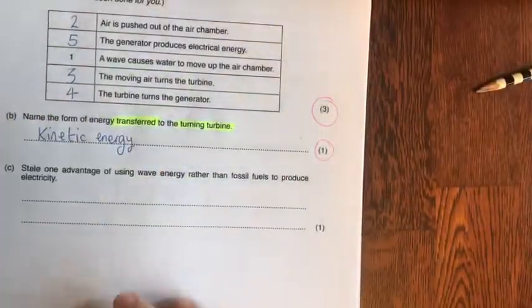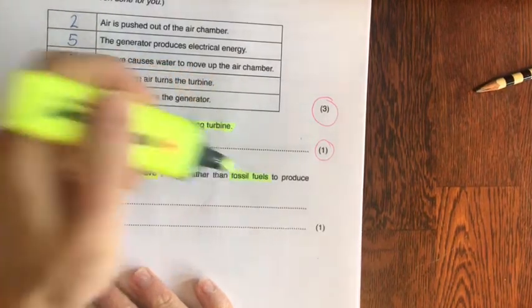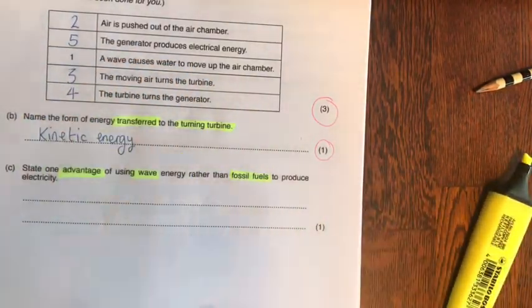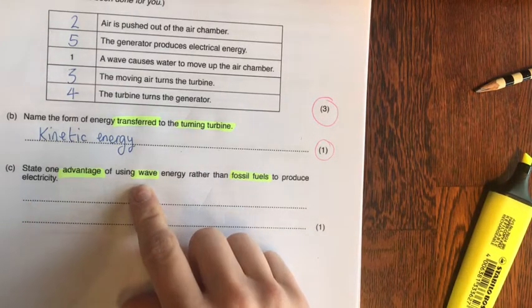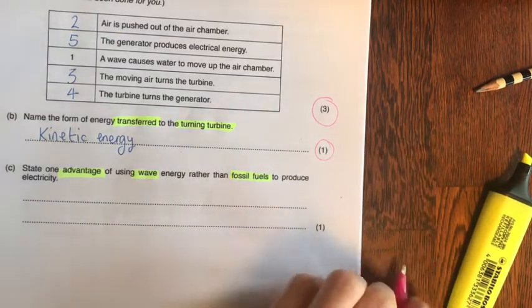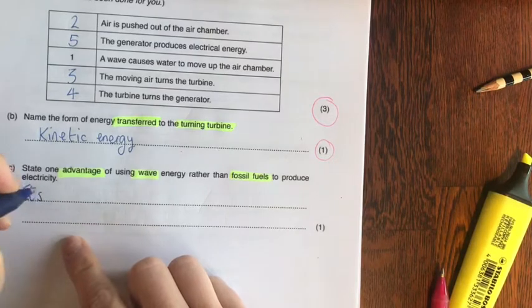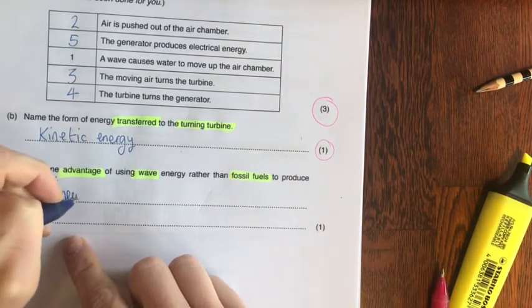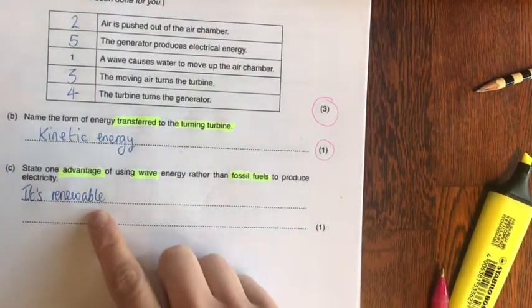Okay, state one advantage of using wave energy rather than fossil fuels to produce electricity. So why is it an advantage to use waves? So it's really the obvious answer here, guys. It's renewable. Waves aren't going to run out. They're caused by the wind, and the wind is caused by the sun. So they're never going to run out.